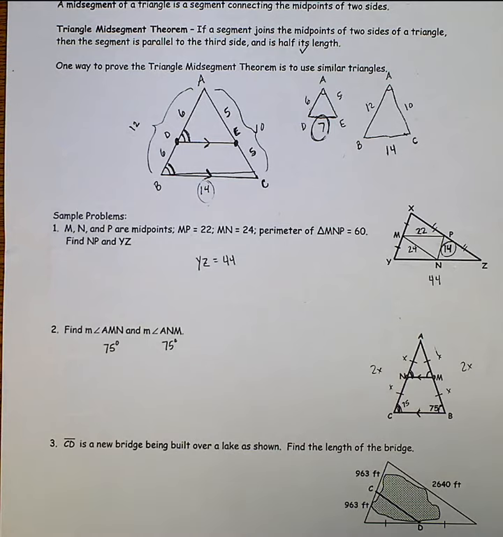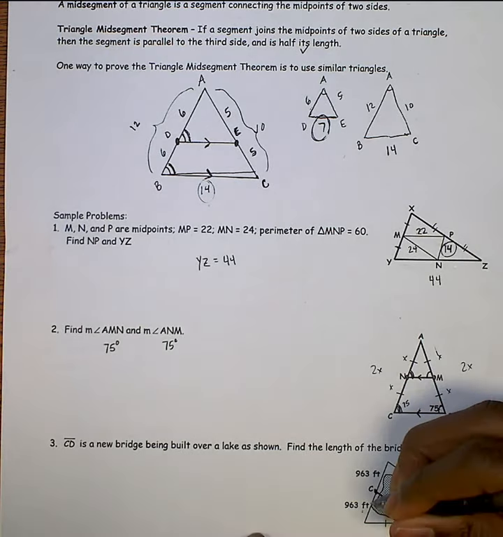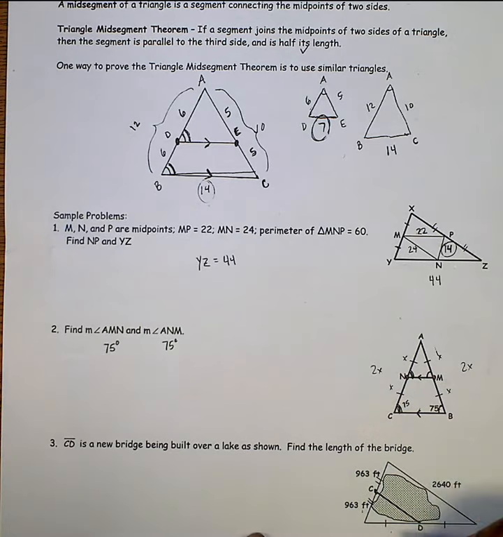CD is a new bridge being built over a lake as shown. Find the length of the bridge. They told us that this is 963, this is 963, so C is a midpoint. They don't tell us what this is, but they do say that they're the same, those markings, so D is a midpoint. This is a midsegment.